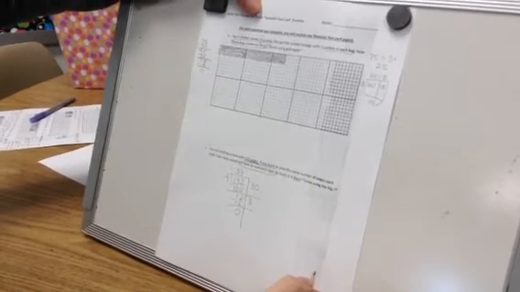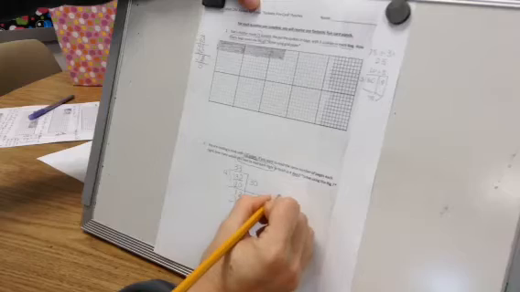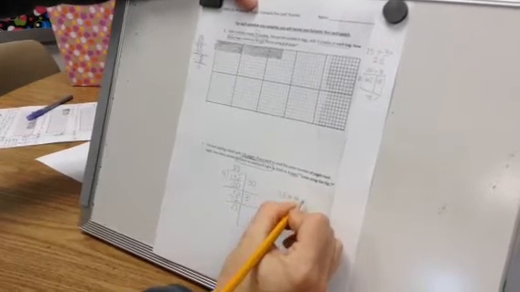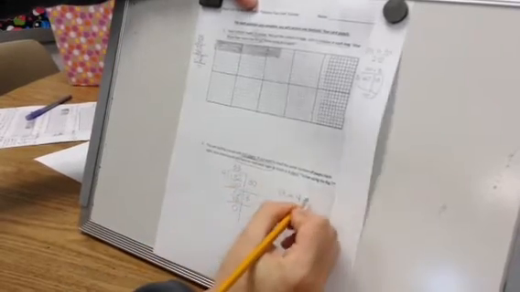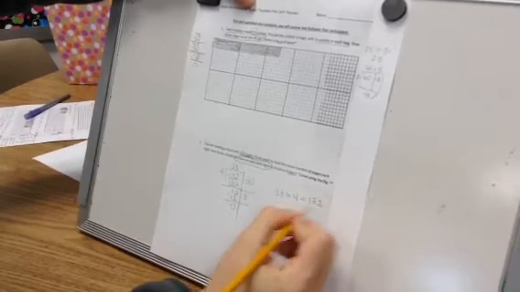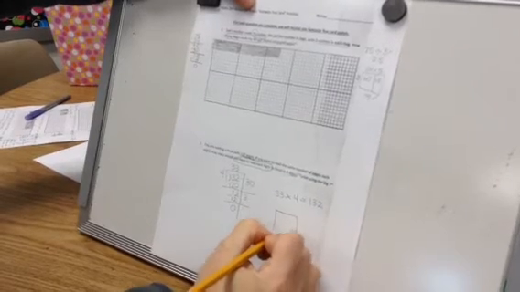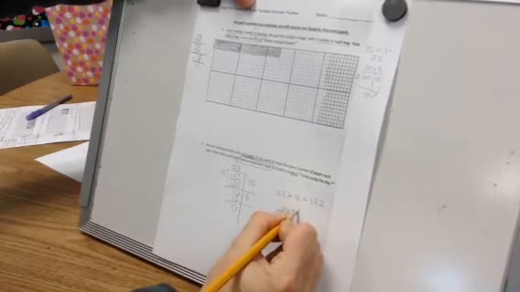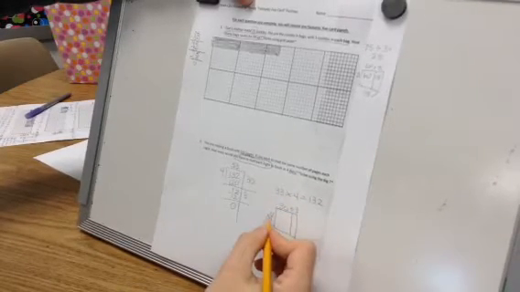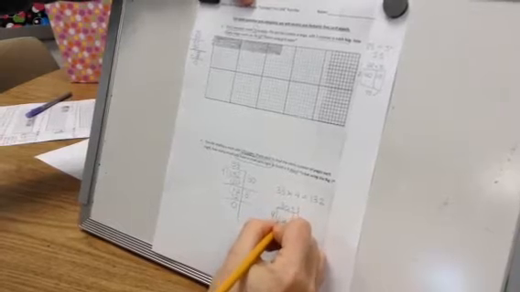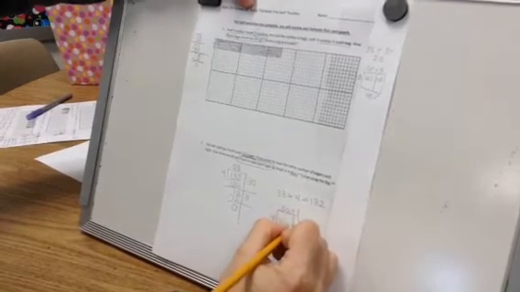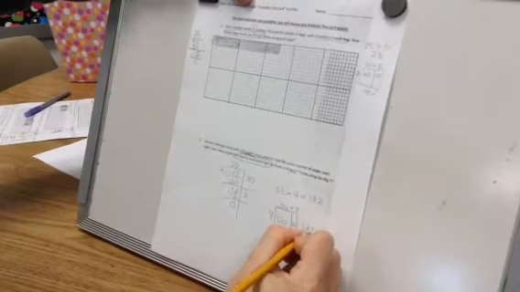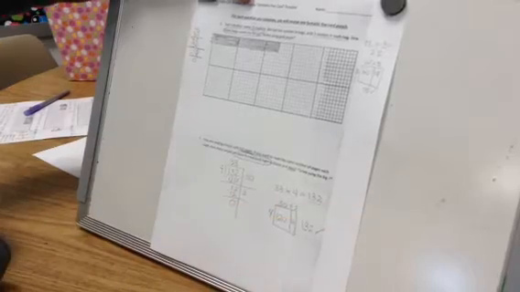So I need to check this using multiplication. My answer, 33 times the number of groups, 4, I should get 132. So let's use the box method. 30 plus 3 times 4. 4 times 30 is 120. 4 times 3 is 12. 120 plus 12 is 132. Just what I thought it should be.